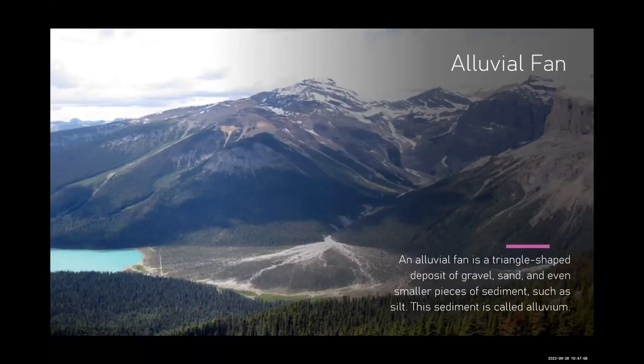Sometimes they just leave these incredible artifacts behind. This is called an alluvial fan. So it's a triangle-shaped deposit of gravel, sand, and even smaller pieces of sediment, such as silt. And the sediment as a group is called alluvium. So if you look right here, clearly there was a river here at some point.